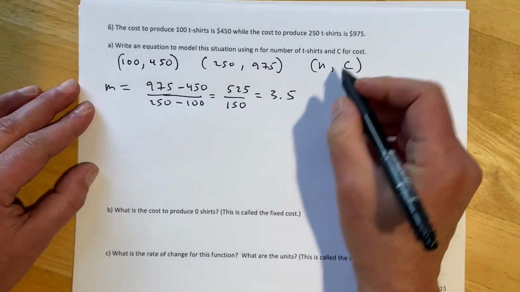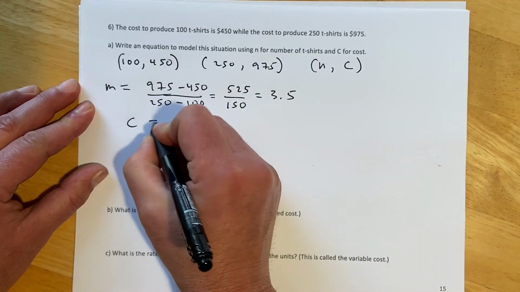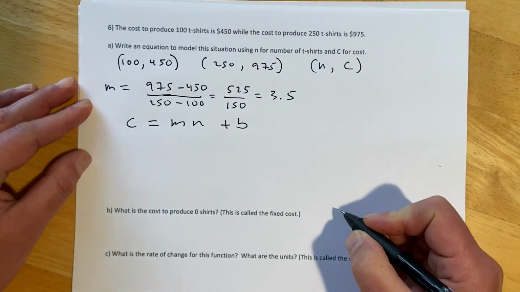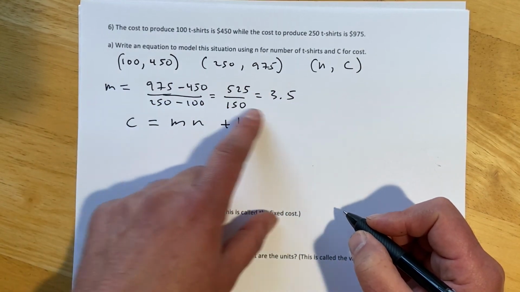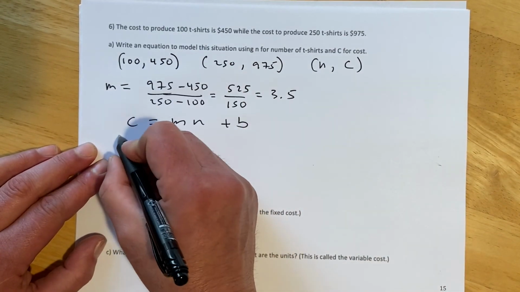And then we have, so C is our y, so C equals m, and then N is our x, plus b. So I'll just grab this point since the numbers will look easier, and then our slope, and use that to find our intercept.